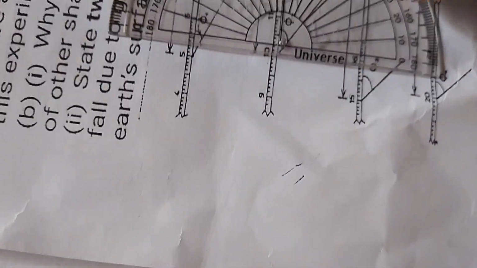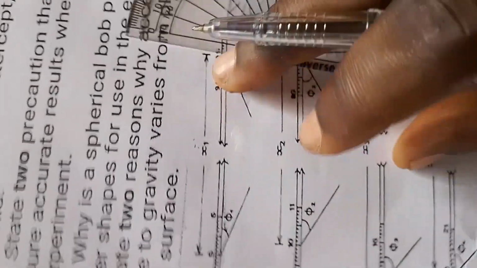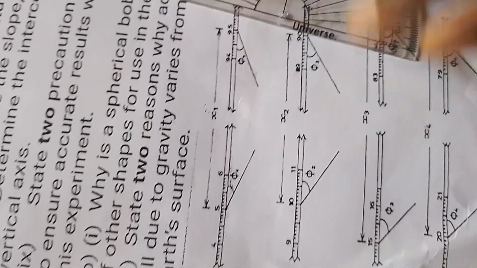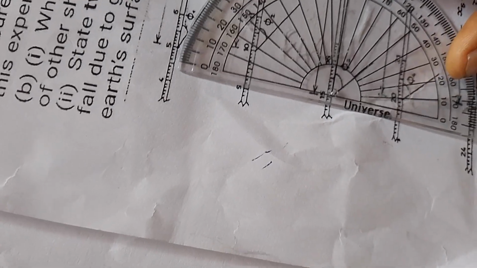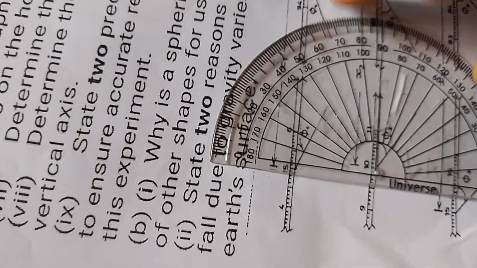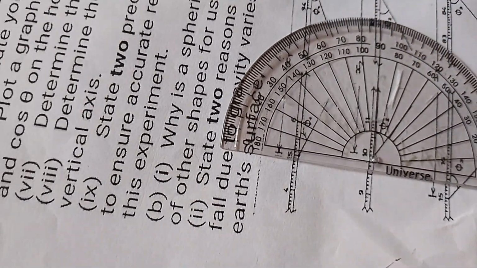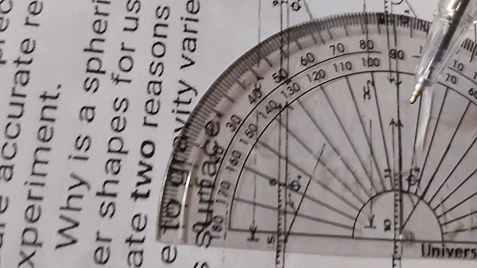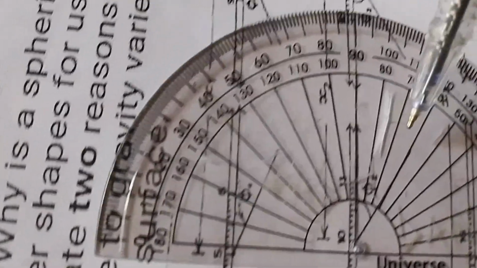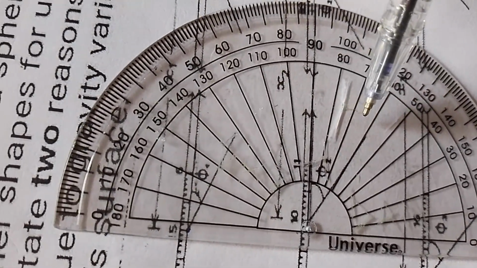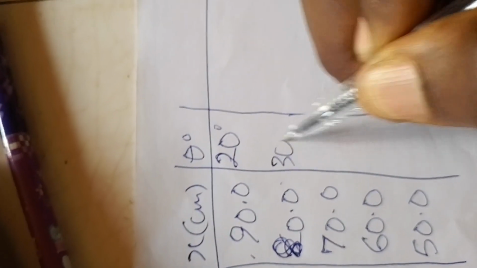Now you measure the next one. You don't need to measure this again because the two are the same, theta 1, theta 1. Now the next one, you measure it. If you place it as well, it's going to give you a value. That is 10, 20, 30. You record it as 30 degree. Do you get me? Now, I don't want this video to be too long, so I am going to measure those angles. You have gotten how to measure the angles already.